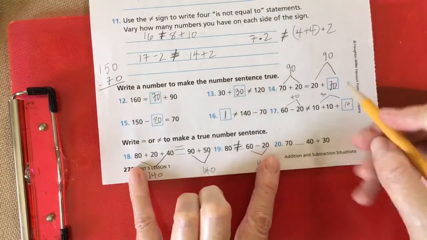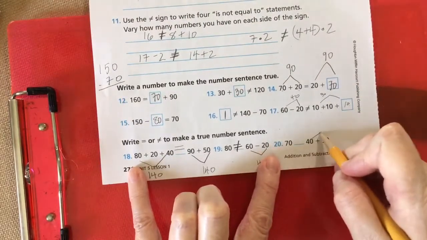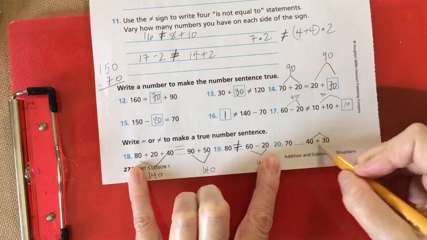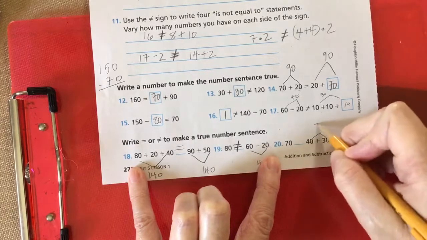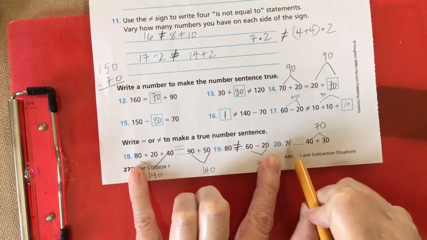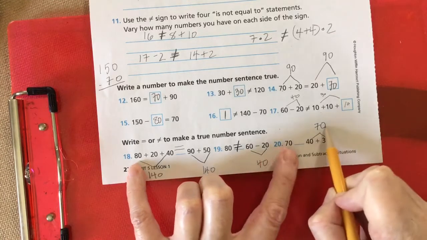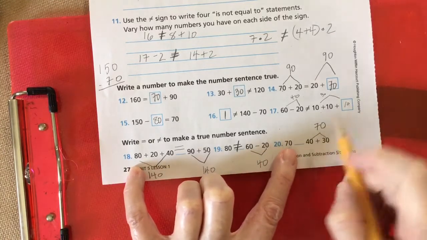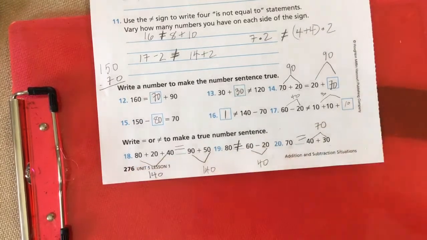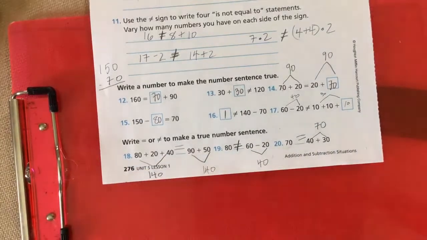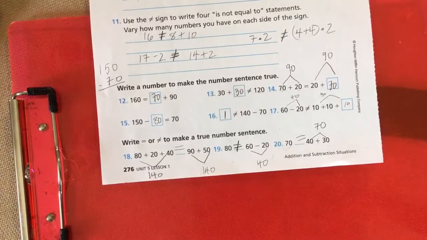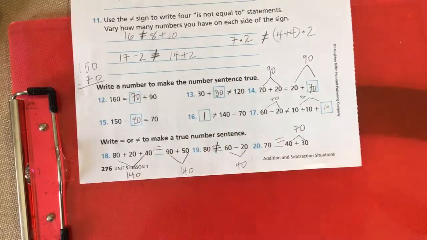All right, over here, we have 40 and 30. If you add these two up, you get 70. On this side of the equation, you have 70. Are these two equal to each other? Yep, they are. All right, boys and girls, that's the end of our math lesson for today.